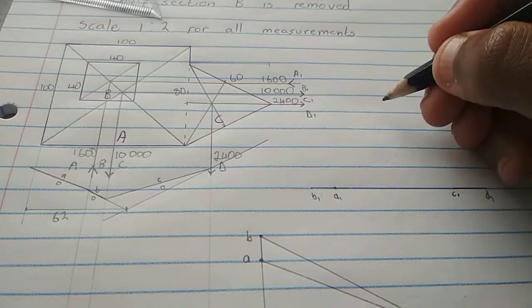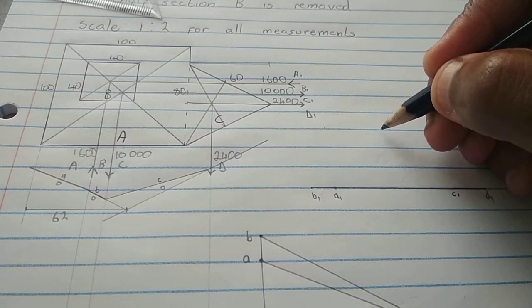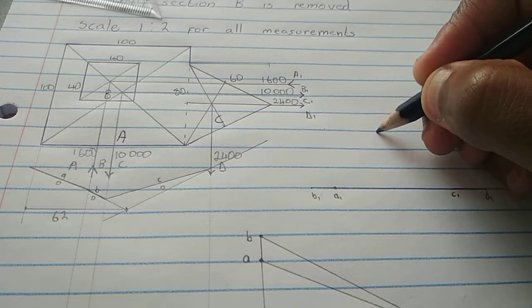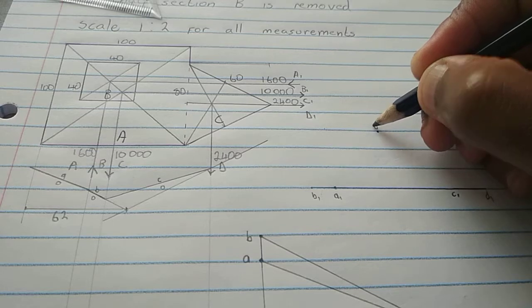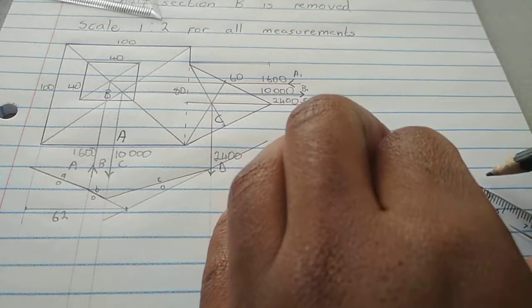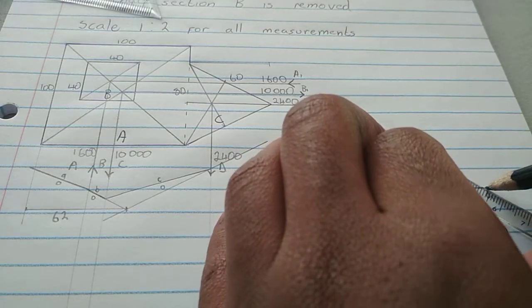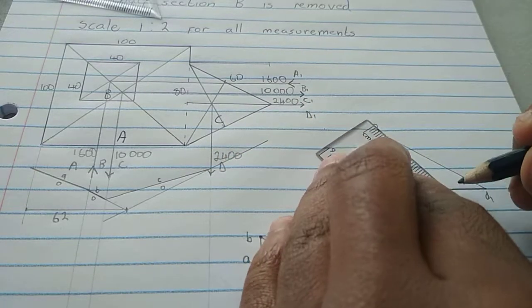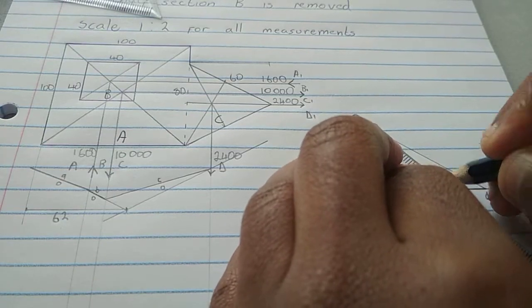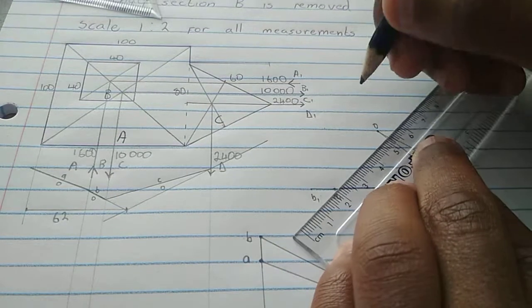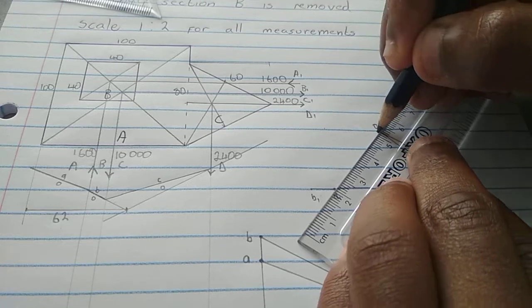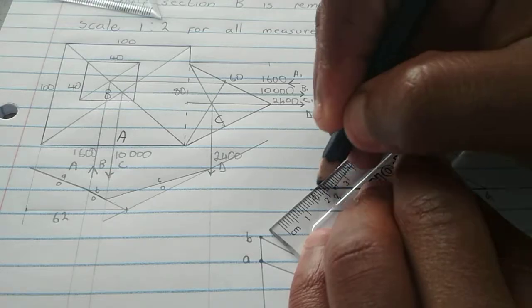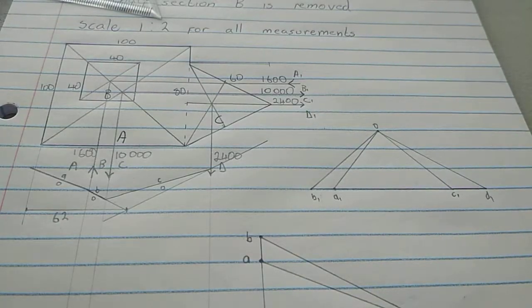So 1.2 over there. So that's our D1. And then we choose an arbitrary point. Say we choose it over here. We'll call it O. Okay, next thing is just join the lines D1 to O, C1 to O, A1 to O, B1 to O. Okay, and then take a set square.